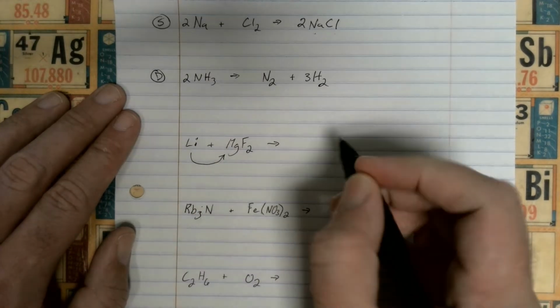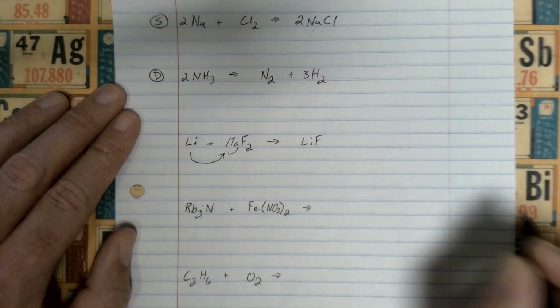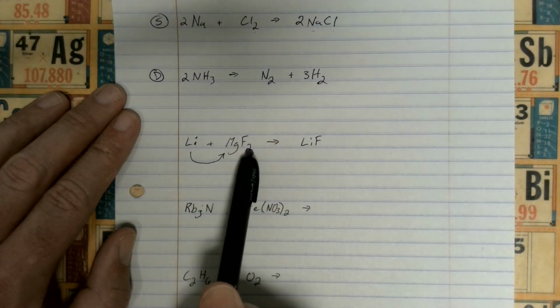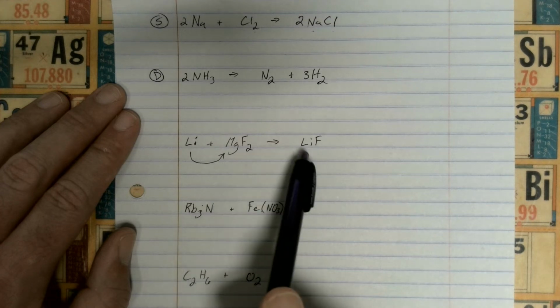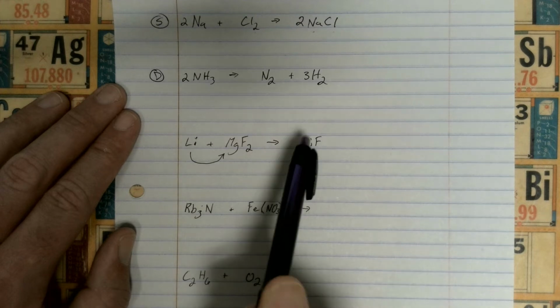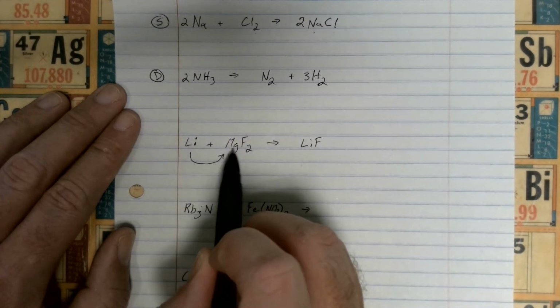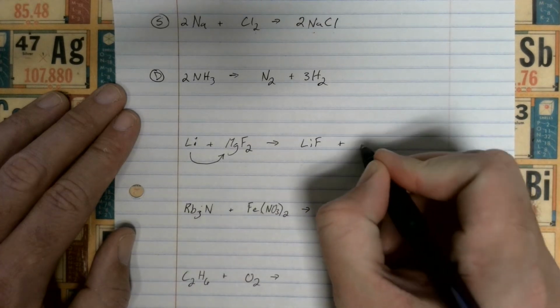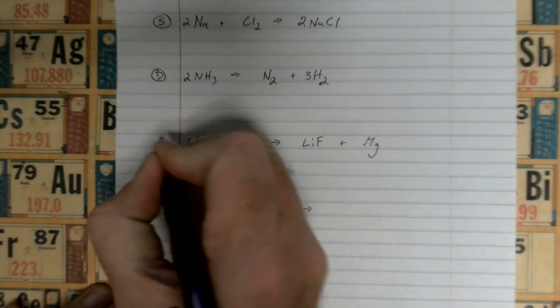So we're going to have lithium fluoride. That 2 is there because magnesium's charge is +2, so we needed 2 fluorines. Lithium's charge is only +1, so we only need 1 fluorine. And then lithium is going to take the place of magnesium, and then magnesium is going to be by itself. So this is single replacement.